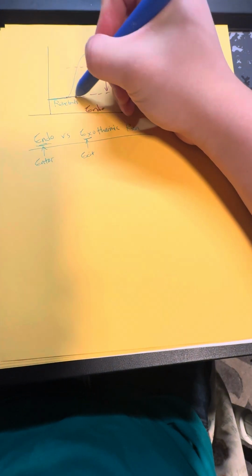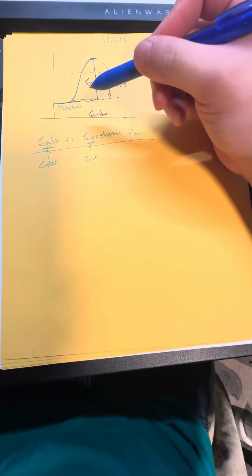All right, and then from the beginning, let me use a different color. From the beginning here to the very top, okay? This distance from the reactant all the way to the top, that is your activation energy, or Eact. That's how much energy is required to get the reaction started.